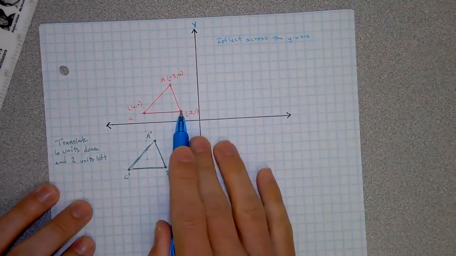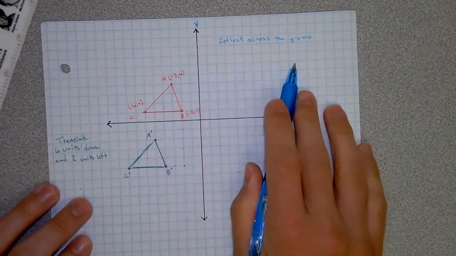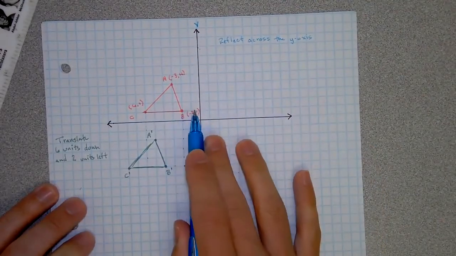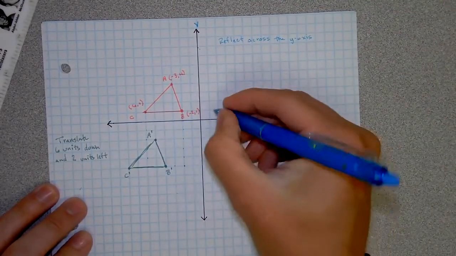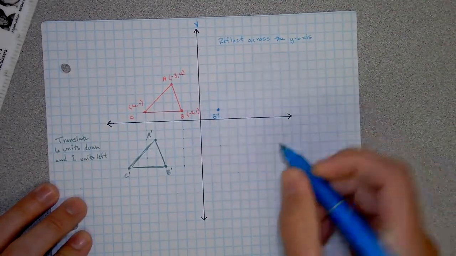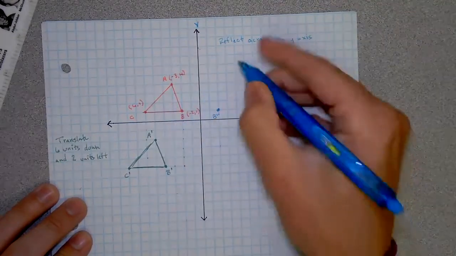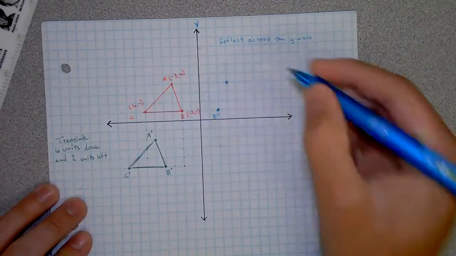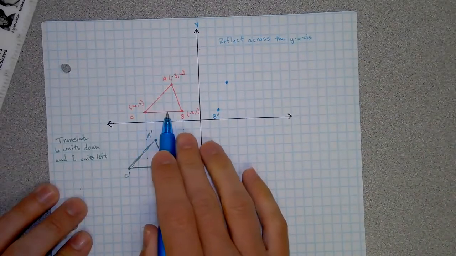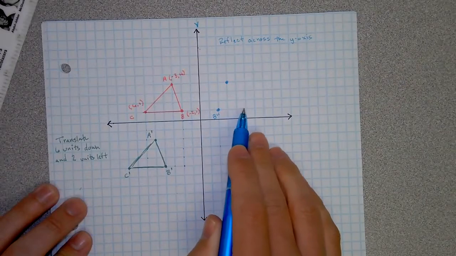So count the units to the line of reflection and then keep counting. For B, it's 1, 2, 1, 2. So here's my new B value. I'm going to call it B double prime. A is 1, 2, 3, 1, 2, 3. And then C is 1, 2, 3, 4, 5, 6, 1, 2, 3, 4, 5, 6.